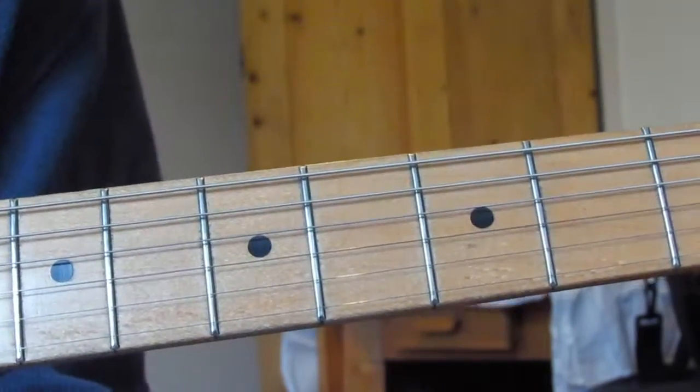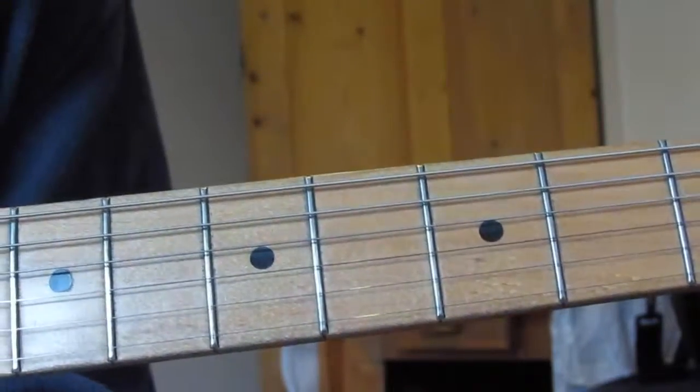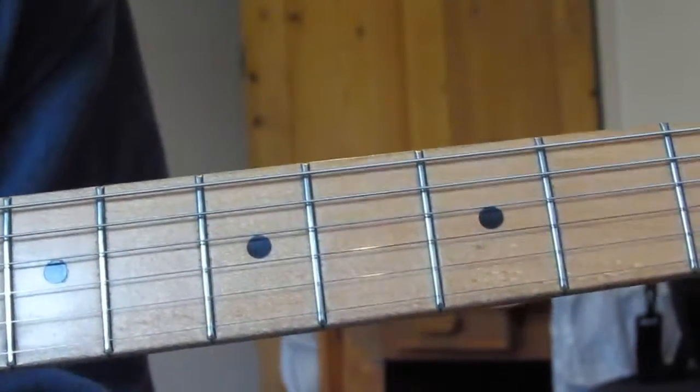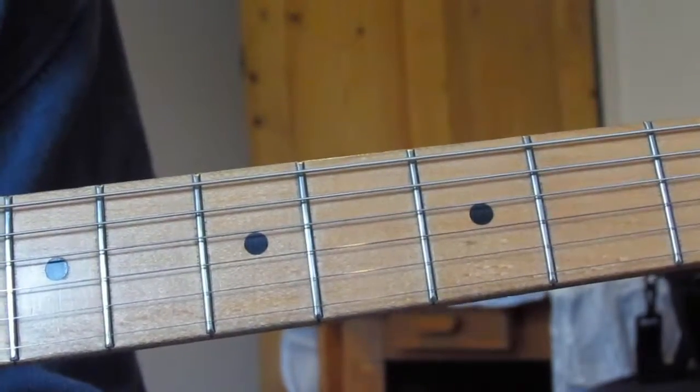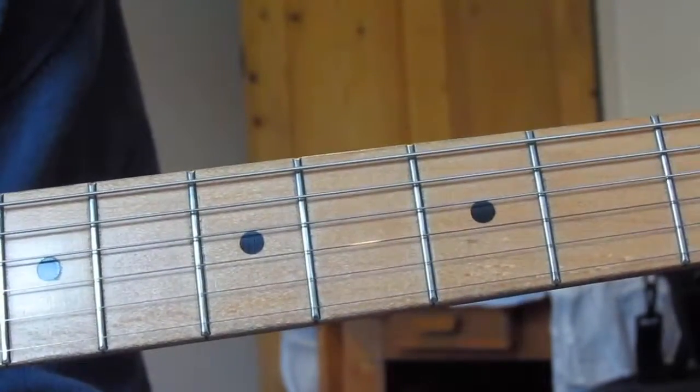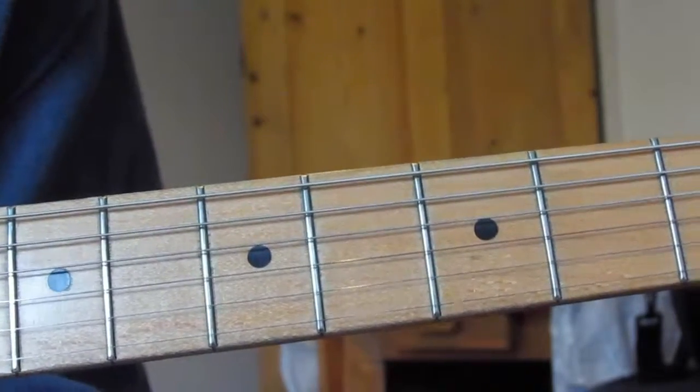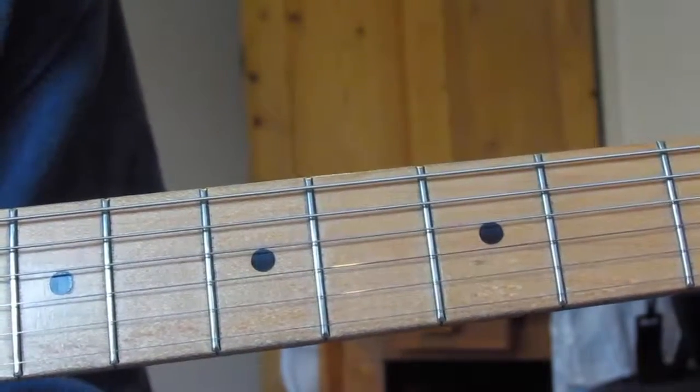Mixolydian is a scale I actually use quite a lot, and I use it probably almost as much as this, but that probably sums up what kind of music I play more often than anything else. This is a super important scale, so it's a real must learn, which is why it's taken a little bit longer to go through.